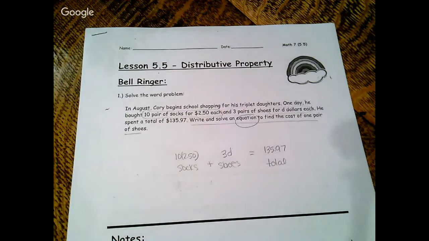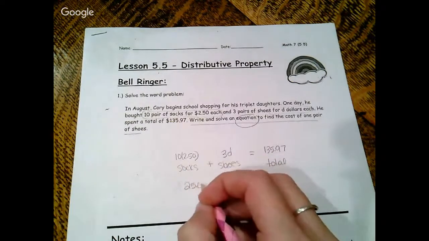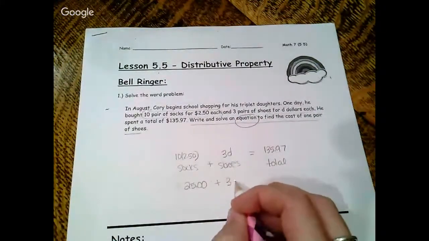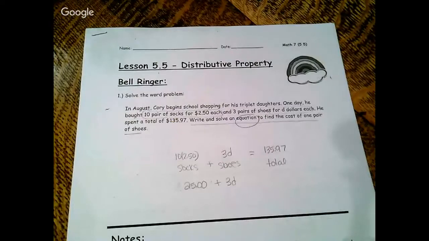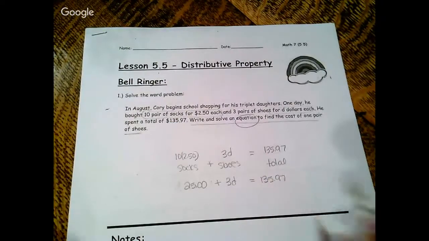So now I need to simplify this. I have 10 times 2.5. Well, that's going to give me $25. So that means he spent $25 on socks for his triplets plus 3 times the amount that each shoe is, gives him a total of $135.97 that he spent on his shoes and socks.